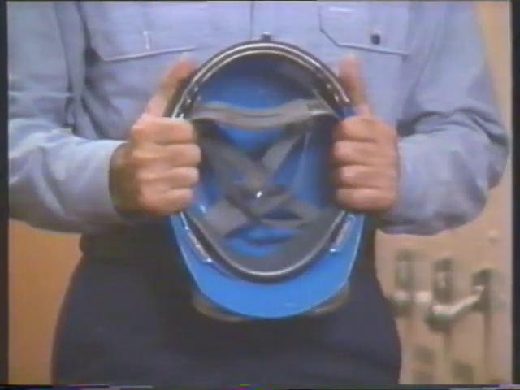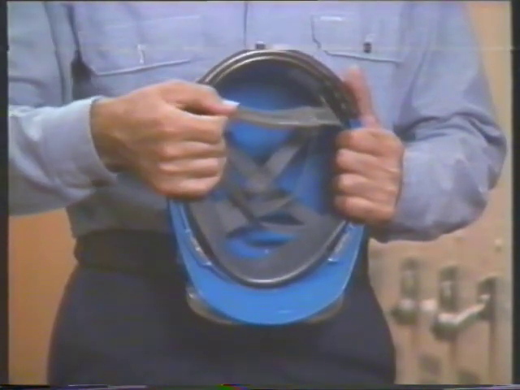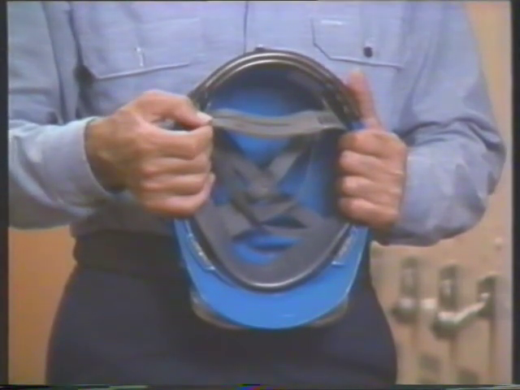It doesn't take much to figure out why you have to wear one of these. If something lands on this hard hat, it's more likely to bounce off the shell than to sink into your skull. Look inside here for a minute. You see this piece here? It's an adjustable headband. You can adjust it so that the hat fits snugly on your head.